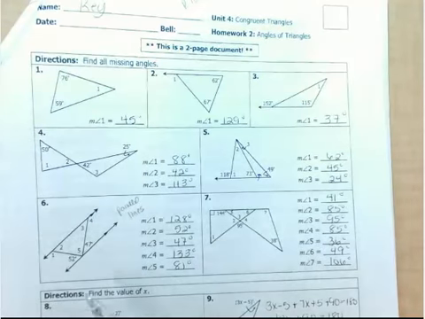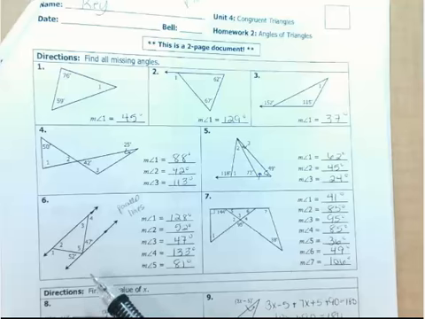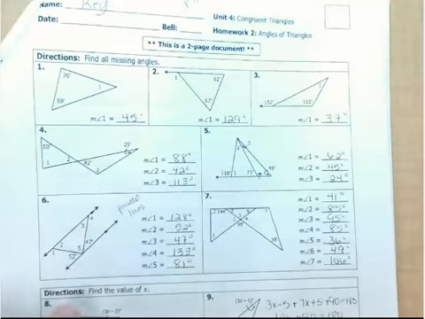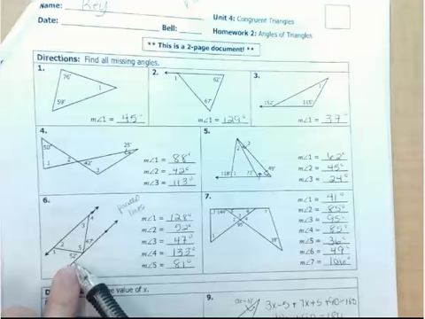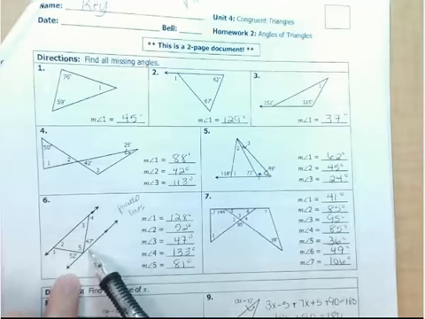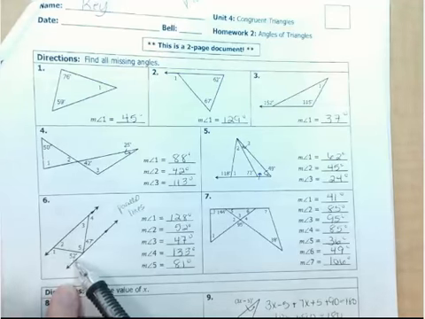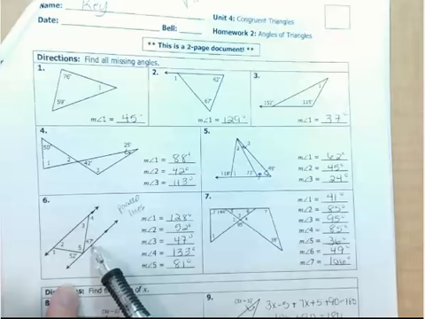On number 6, we're back to our parallel lines. Remember, we're not going to forget those or leave those. We're going to keep using those. So here, if I start with this angle right here, and I take 180 minus the 52 minus the 47, angle 5 is going to be 81 degrees.